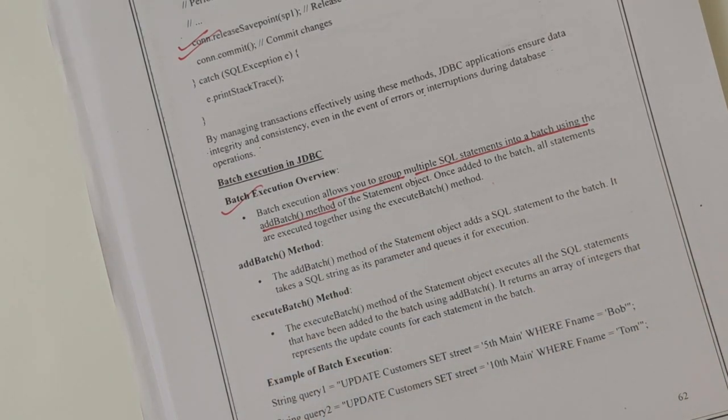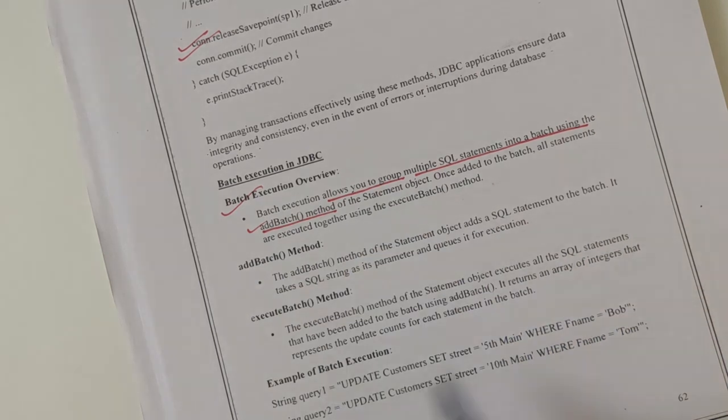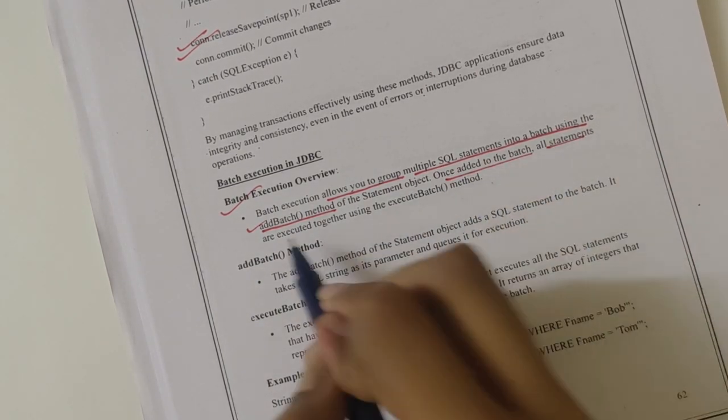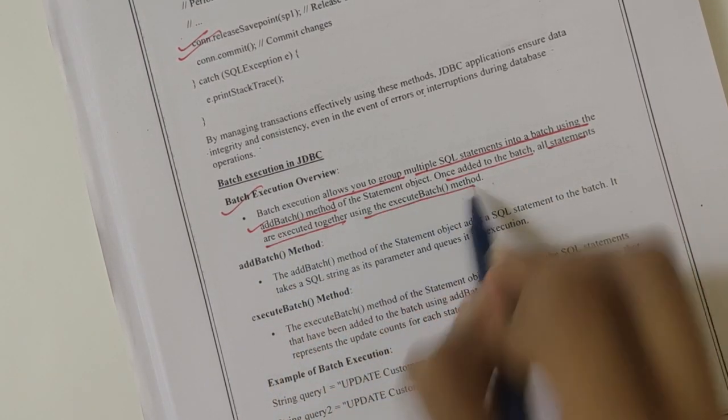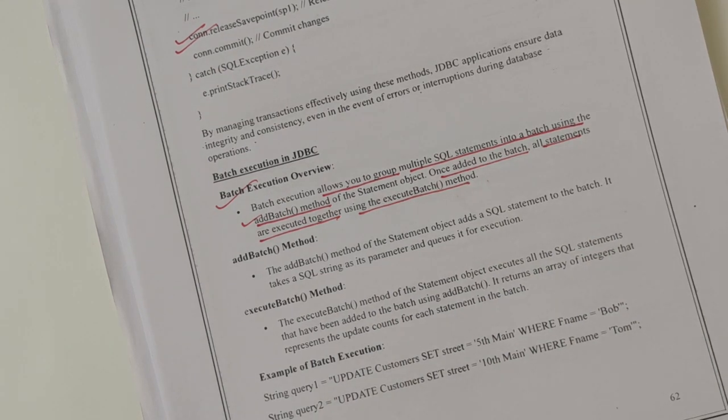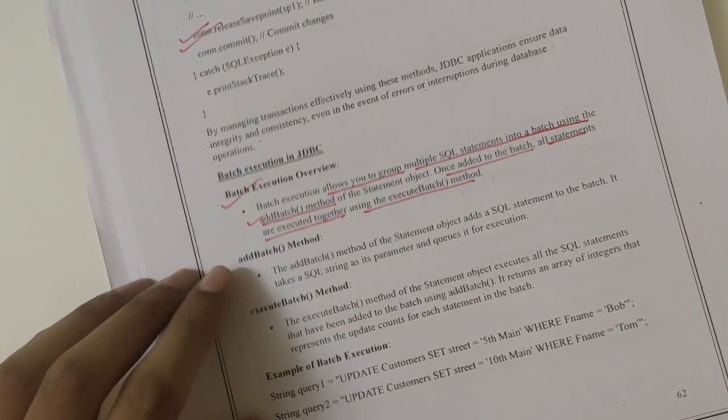Okay, that means multiple SQL statements are executed using this method. Once added to the batch, all the statements are executed together using the execute batch method. Next we have addBatch. What is this? How does it work?